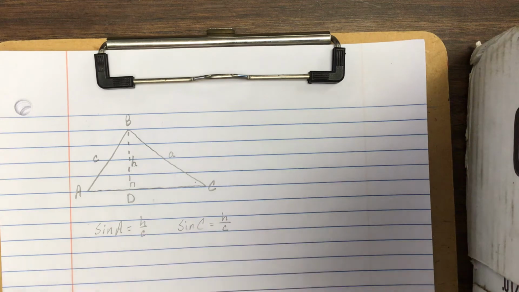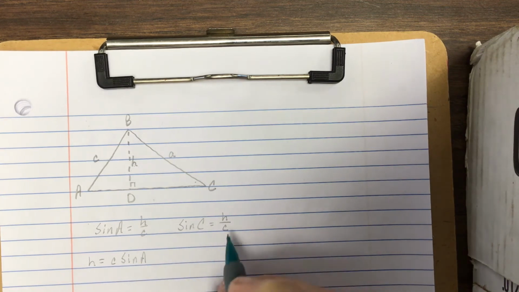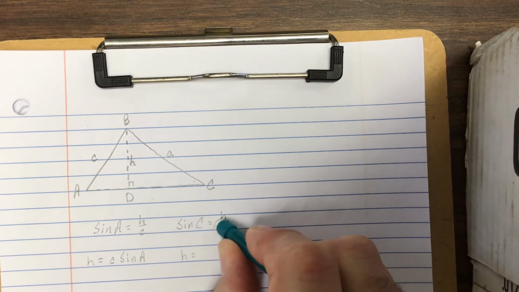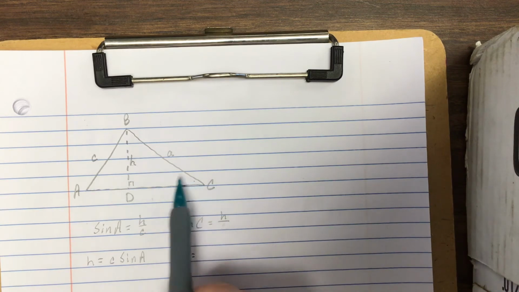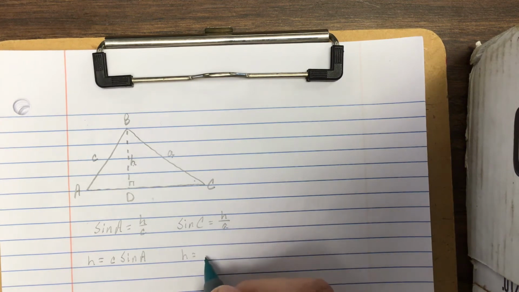Now, if I do the old cross multiply, set things equal, remember sine of A would be over 1, so H times 1 would give me H equals C times sine of A. And if I do the same thing over here, H times 1 is H equals C times, oh, I'm sorry, that should not be C. I messed up. That right there, sine of C, opposite H over hypotenuse, which is little a, should be little a. So it is A times the sine of C.